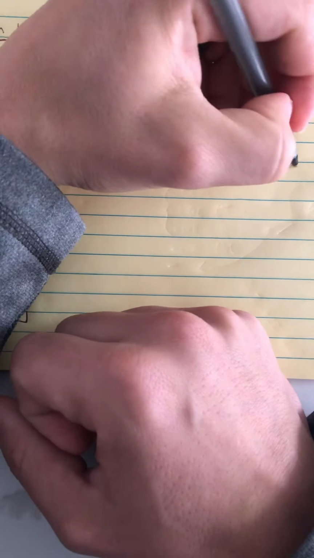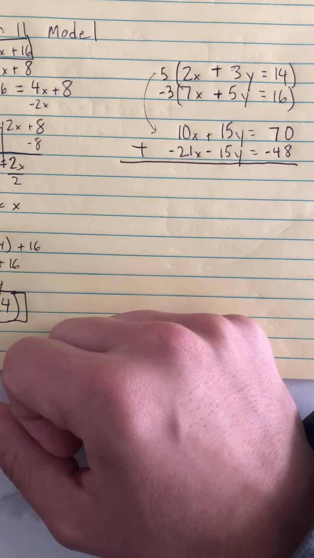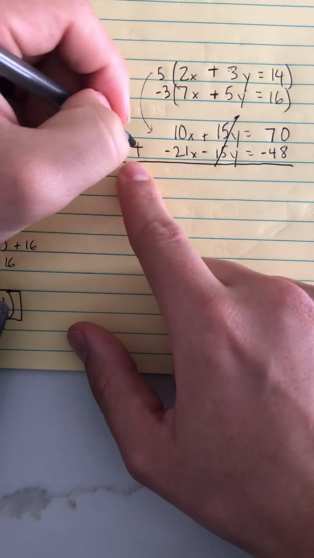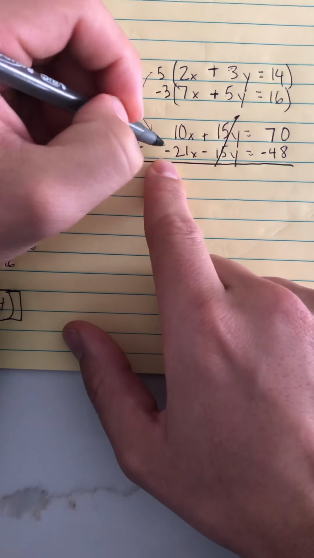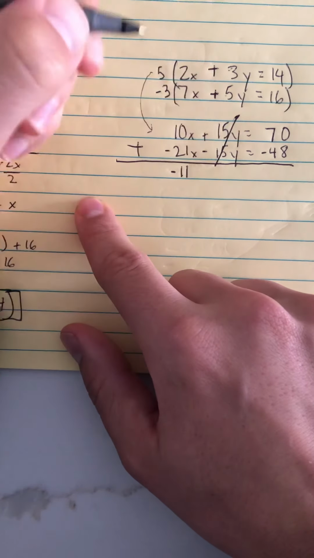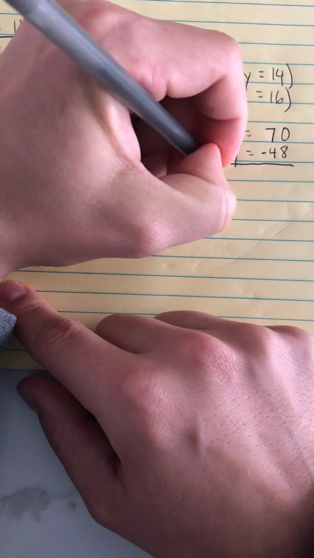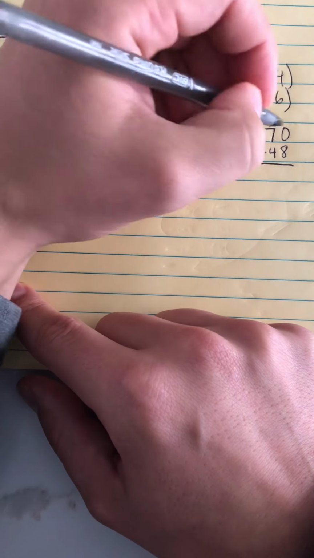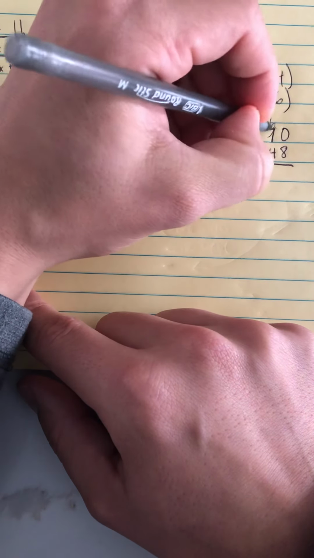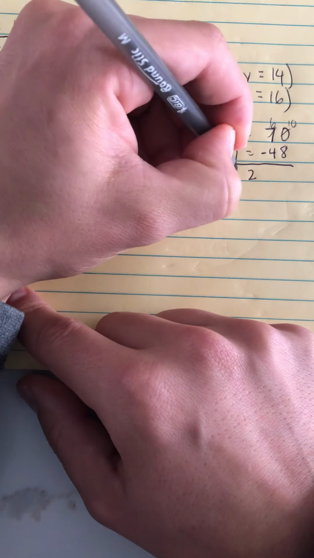So from here, I can now eliminate, that's the word we're using here, or the strategy, elimination. I can eliminate my 15y's. So my y's are gone. And now I can do my giant addition everywhere else. 10 plus negative 21 gives me negative 11x. And I set that equal to 70 minus 48, which ends up giving me 22.